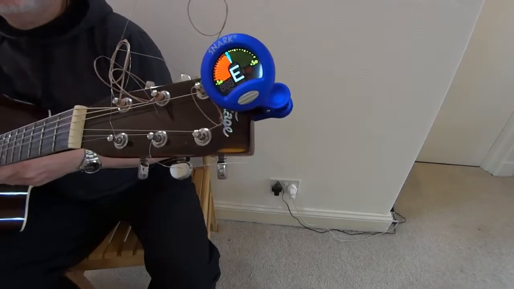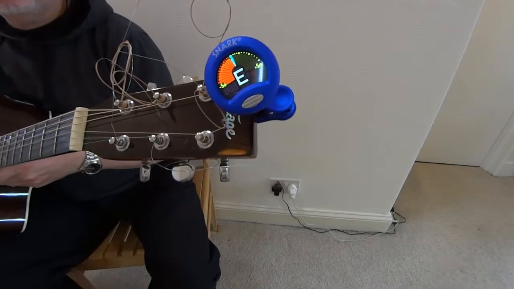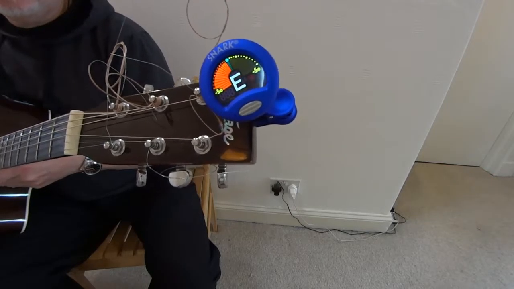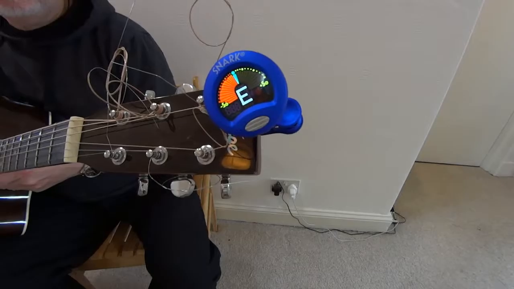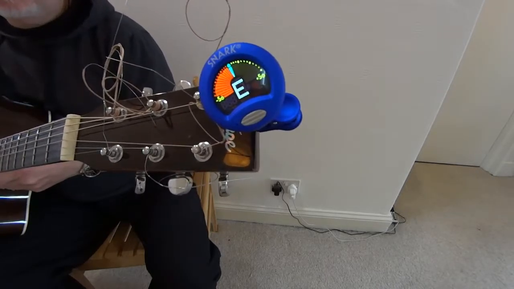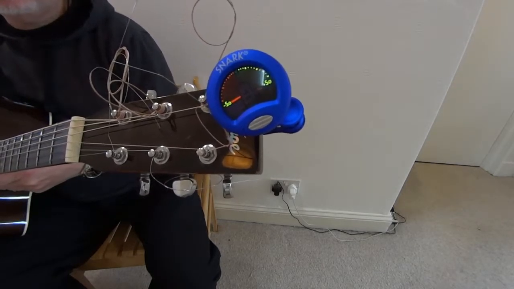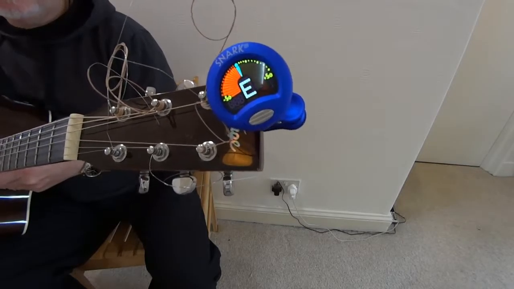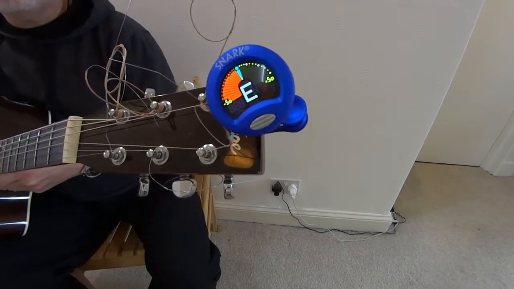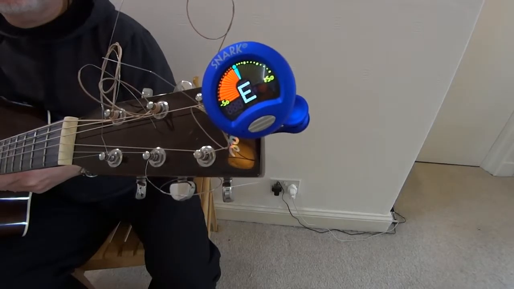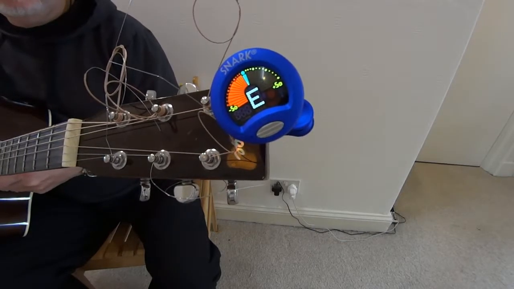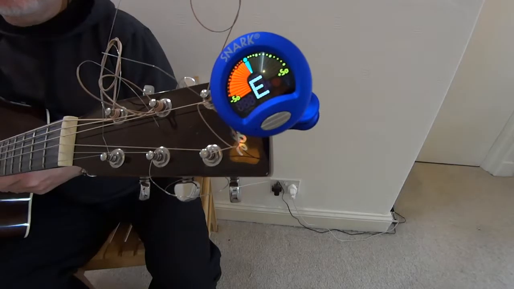I hope you can see that okay. If it's not quite up to pitch, it'll be in the red. If it's above the correct pitch, it will show yellow. If it's right on pitch, the needle will be right in the middle and be green. I can't quite see that, so I hope it's nearly okay.